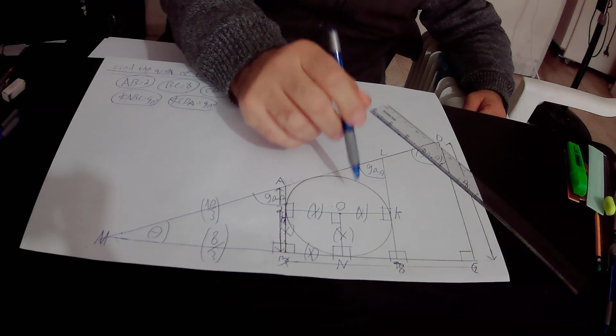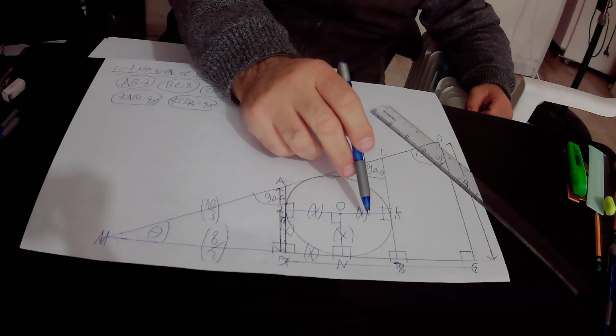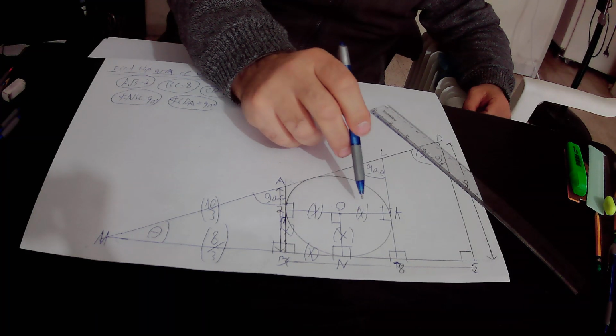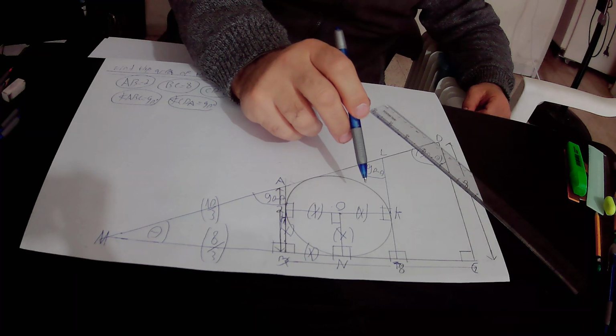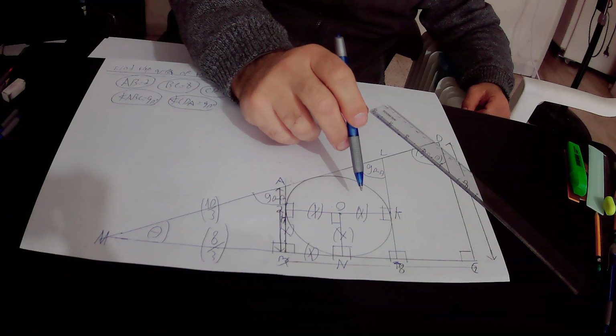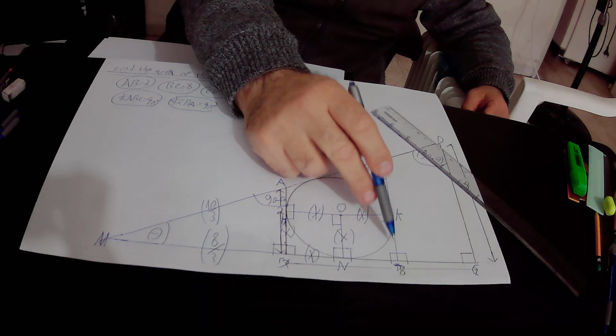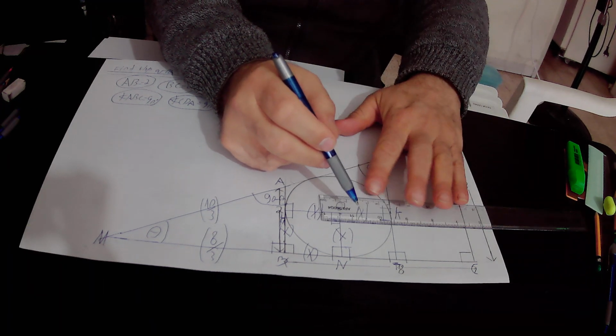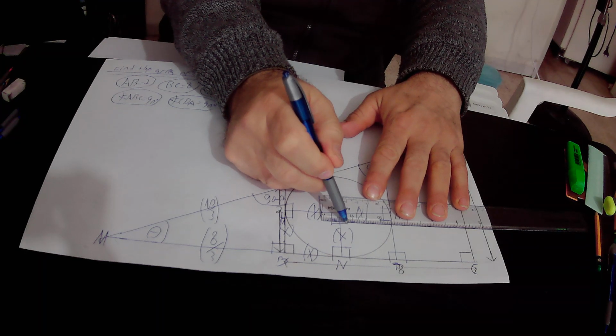We repeat the same process in this small quadrilateral OKTB. In this small quadrilateral we have 1, 2, 3 right angles. Therefore the fourth angle must also be equal to 90 degrees.